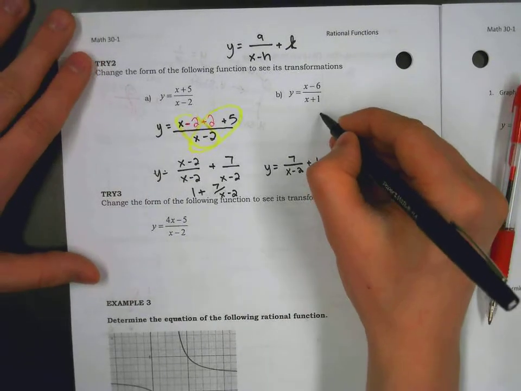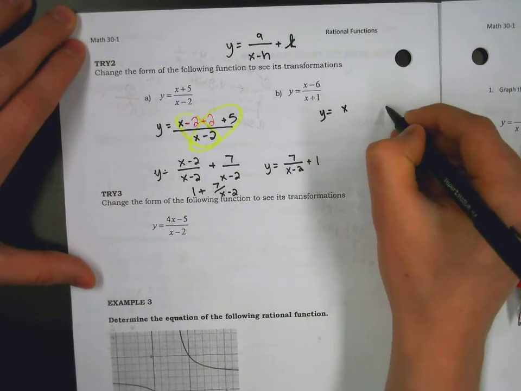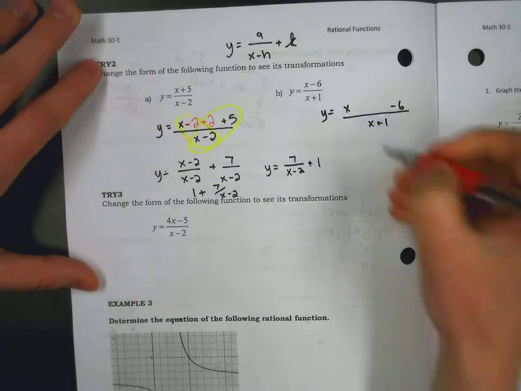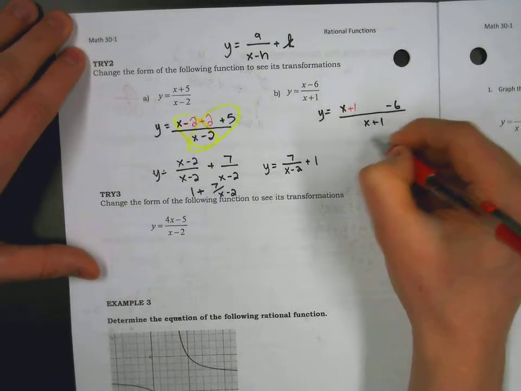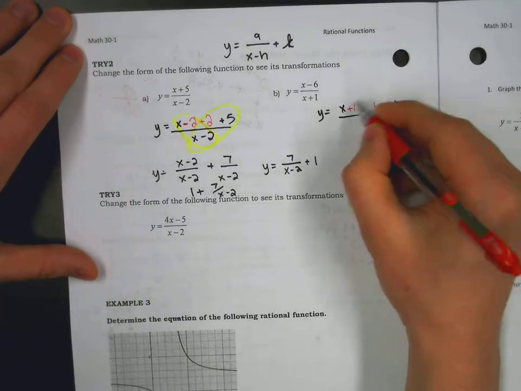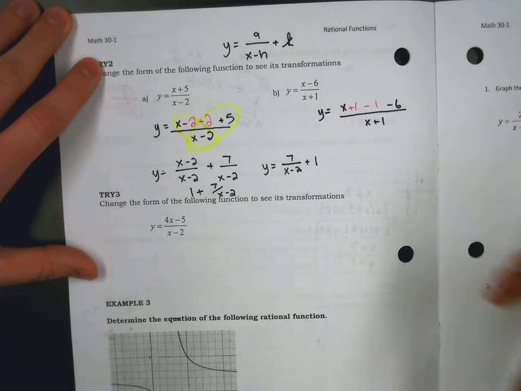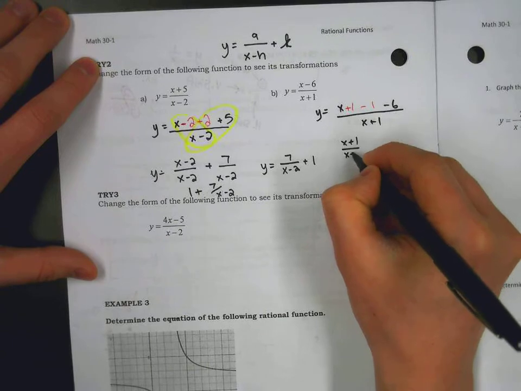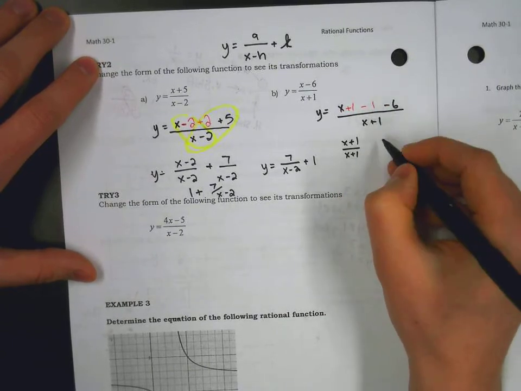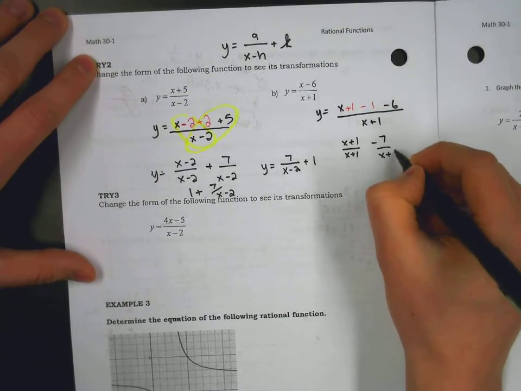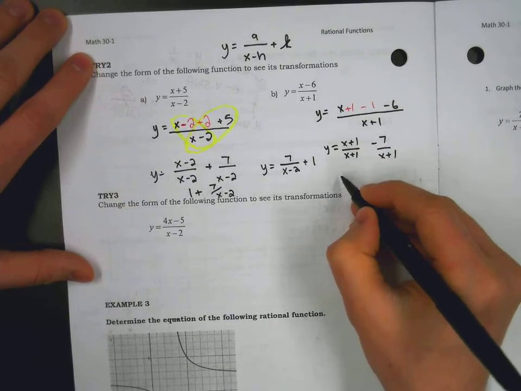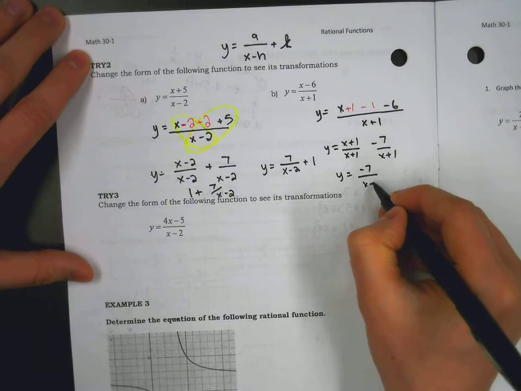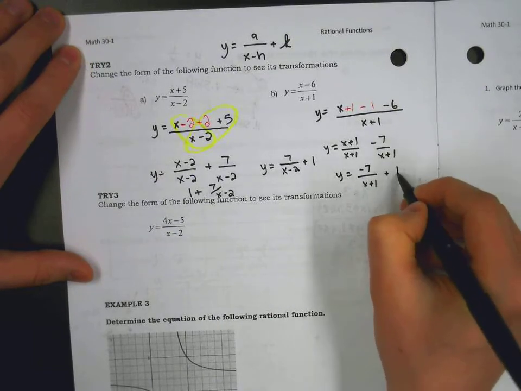So if we were to try one more, I could leave a bit of space in the middle, and let's try to introduce an x plus 1. Try to make the bottom appear minus 1 to balance it. Sharing of denominators is an x plus 1 over an x plus 1, and then minus a 7 over an x plus 1. This gives us, if we write this part first, a negative 7 over x plus 1 plus a 1.